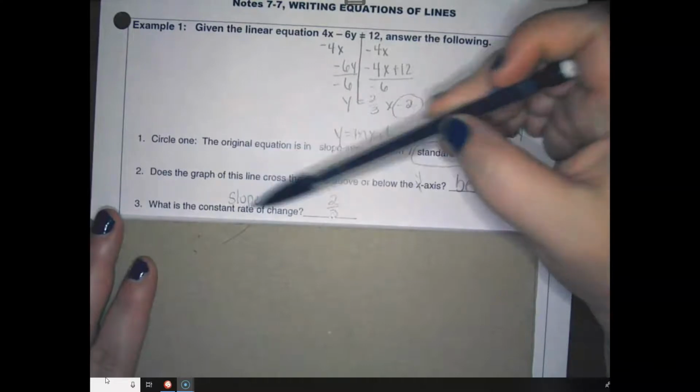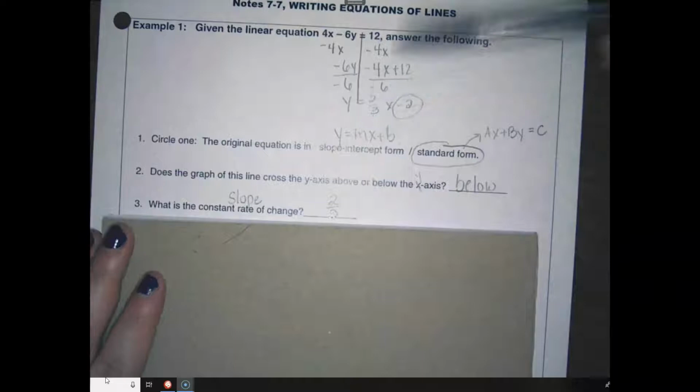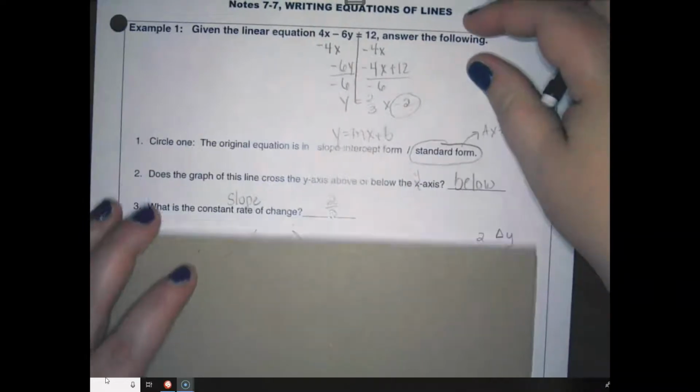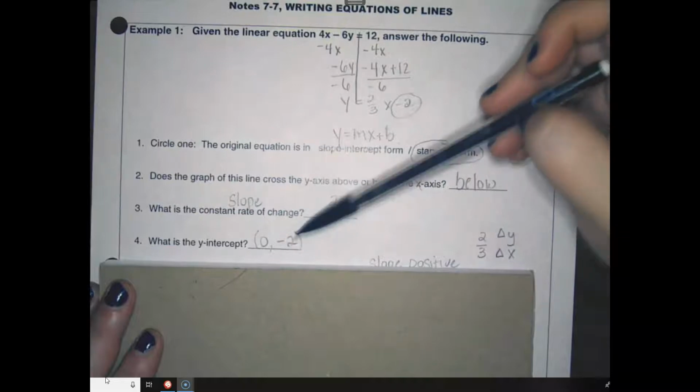What is the constant rate of change? Remember, another word for constant rate of change is slope. So that's going to be in the m spot, which is 2/3. What is the y-intercept? 0, negative 2. I went ahead and put it in coordinate form.